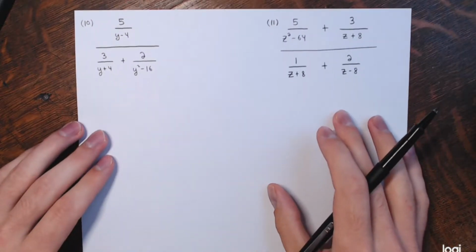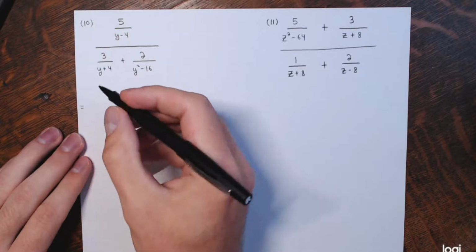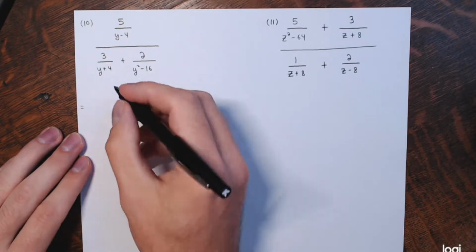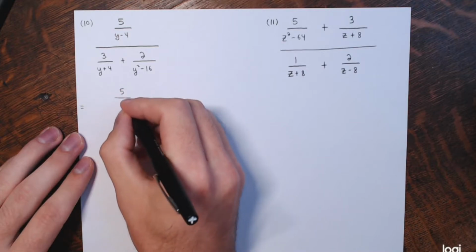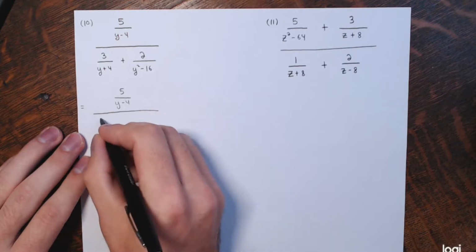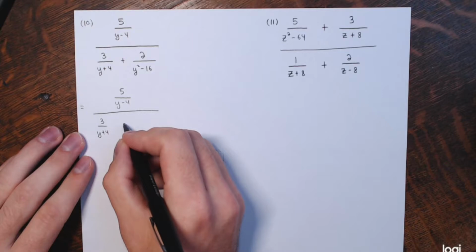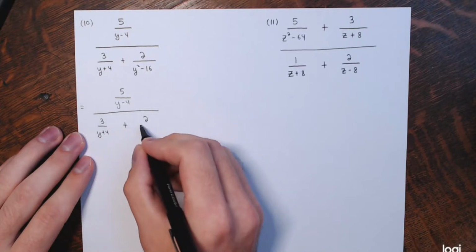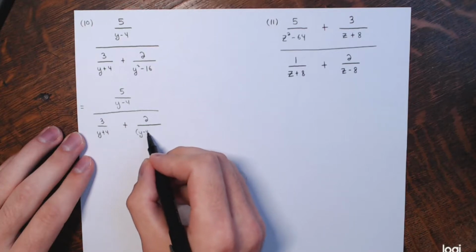So I'm doing the same stuff with the rest of the examples. Alright, so example 10. Same thing. I'm going to rewrite it so that all the denominators are factored completely. So we have 5 over y minus 4 divided by 3 over y plus 4, and then still in the denominator here, plus 2 over, and then y squared minus 16 would factor to y minus 4 times y plus 4.